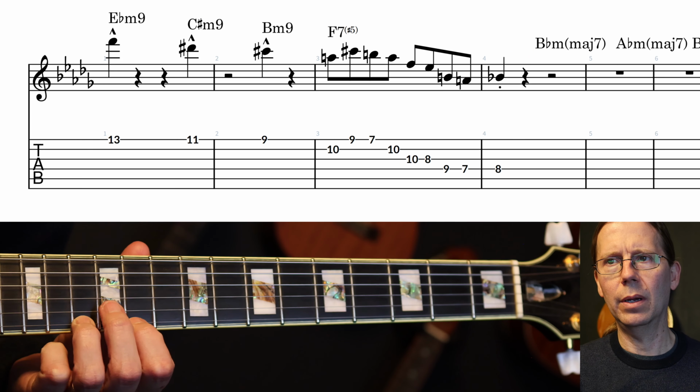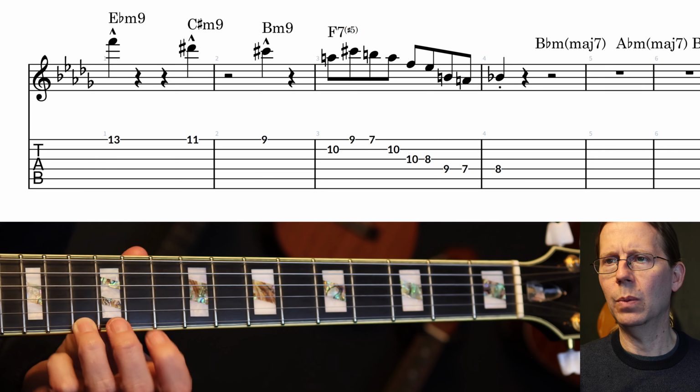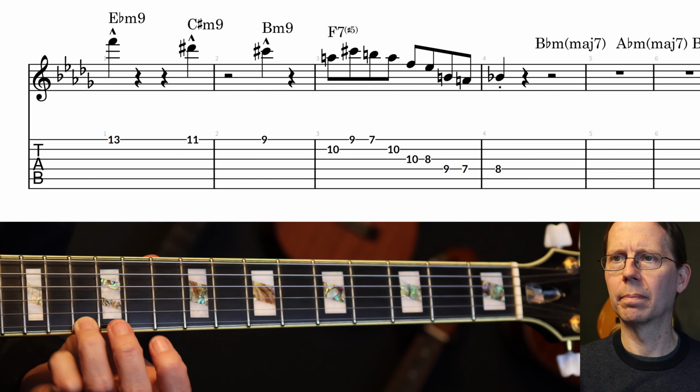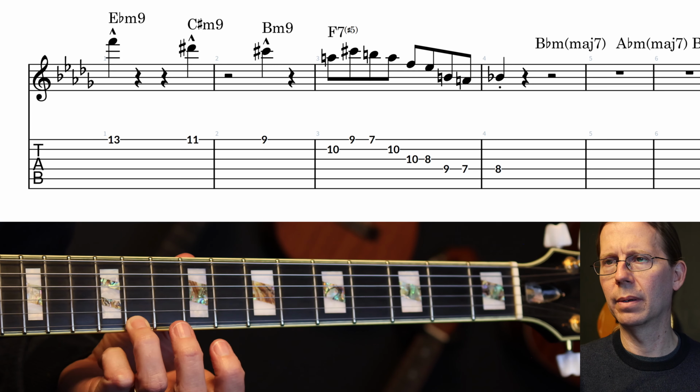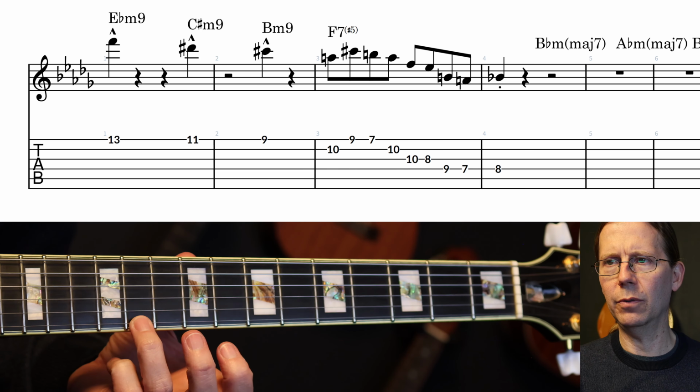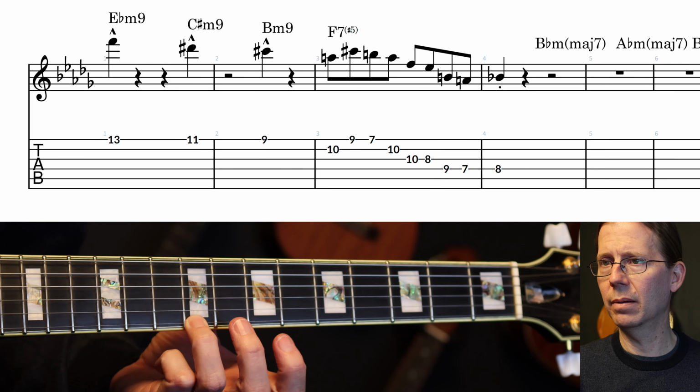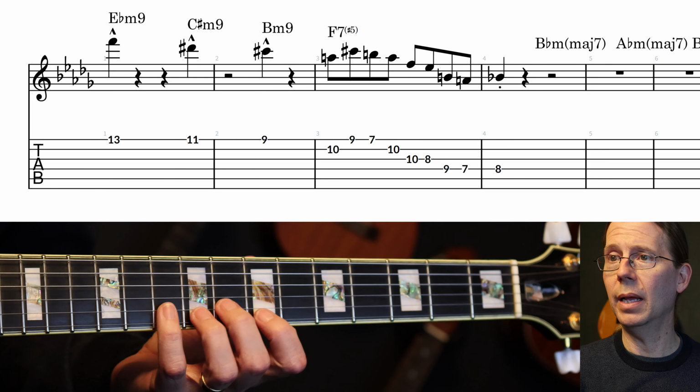Okay, now that we've played through it again, let's work on this step by step. I will have links to the tablature down in the description below. Okay, we will start out on fret 13, string 1. Play that accented and short. Go down to fret 11 and then fret 9. Then we're going to play this melodic line.